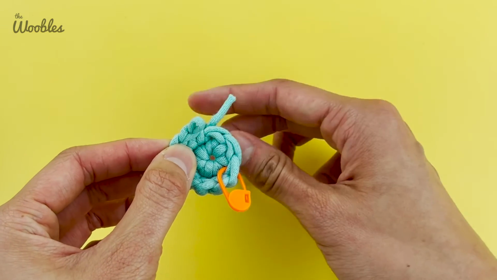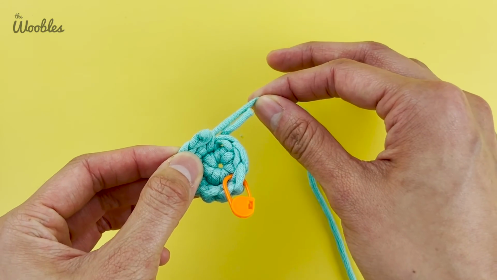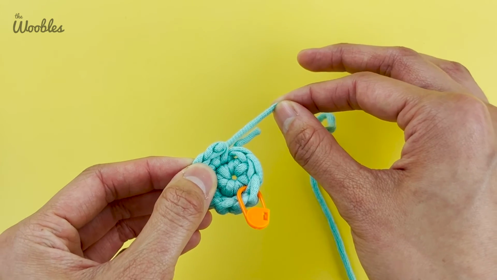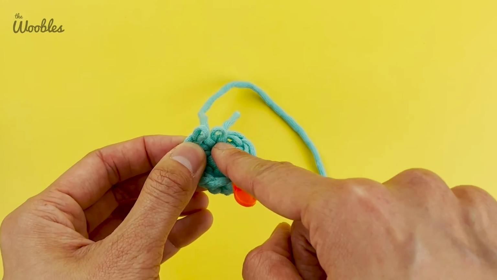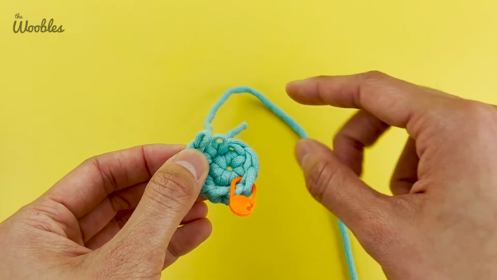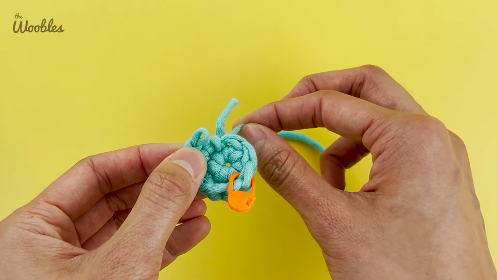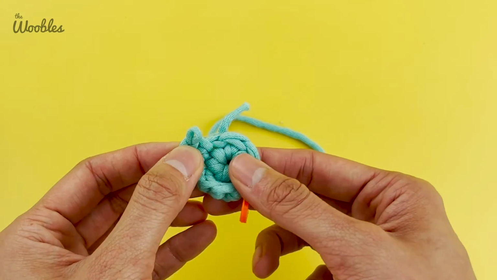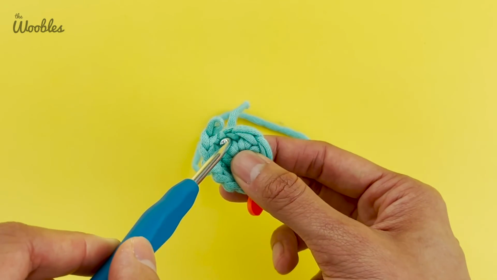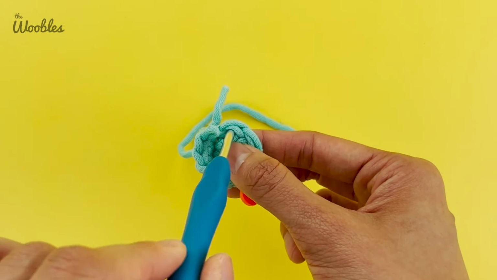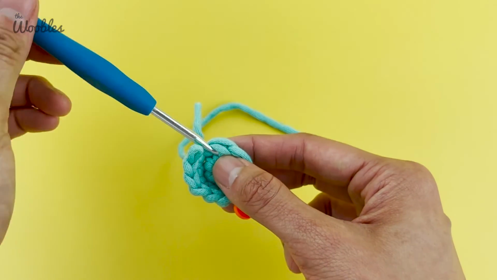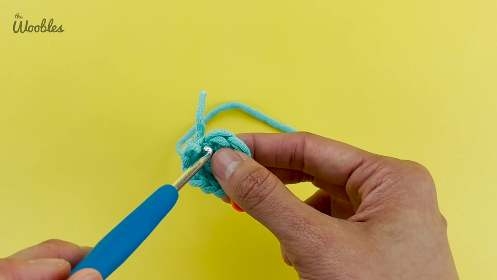So I'm gonna hold onto my piece and then pull slowly. Feel that first pop of give, and then I'm gonna watch real closely what hole that second loop comes out of. And huzzah, I see that it came out of this hole and not the one next to it, when it should have come out of the one next to it. So that's how I could tell that I made a mistake over there.